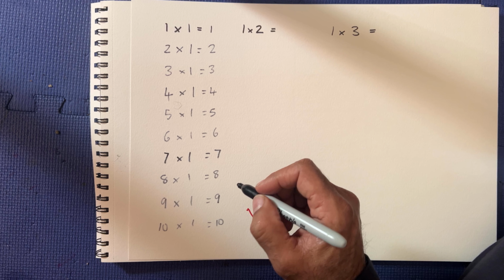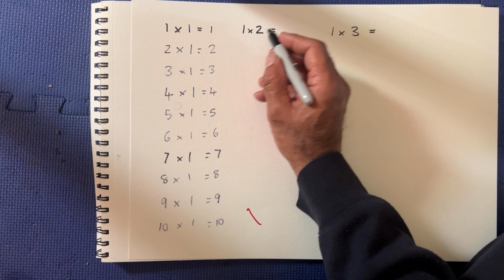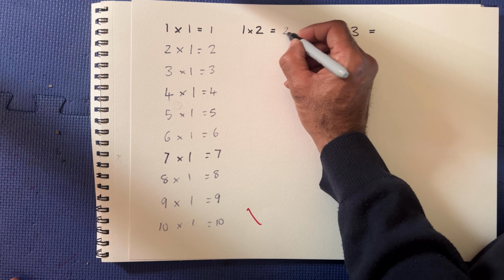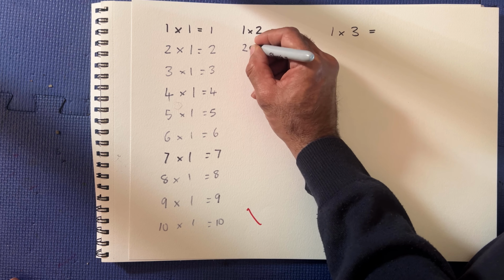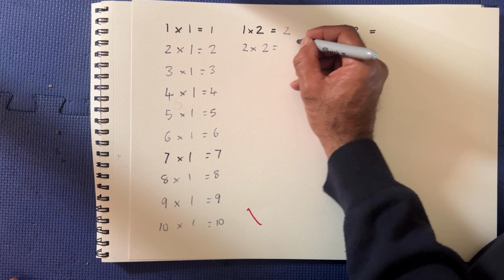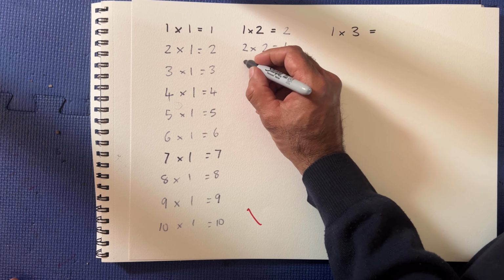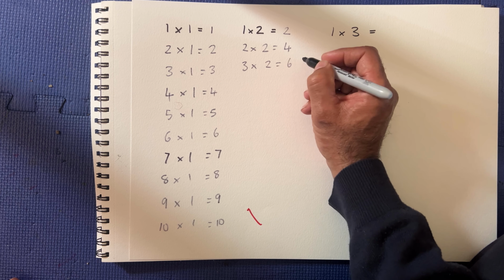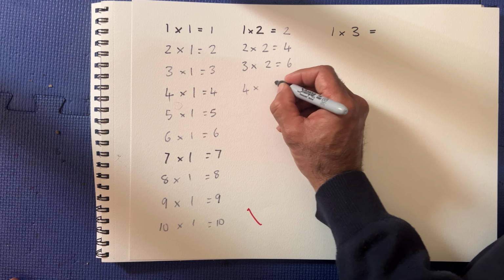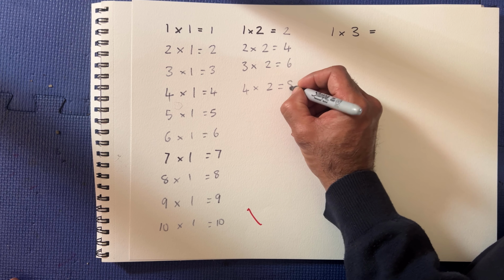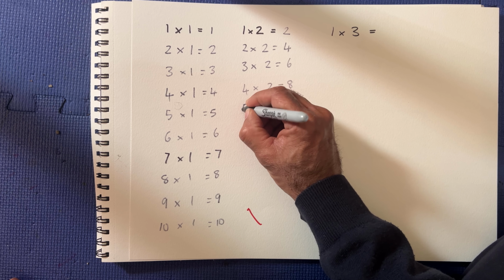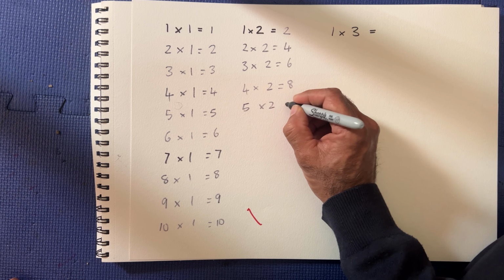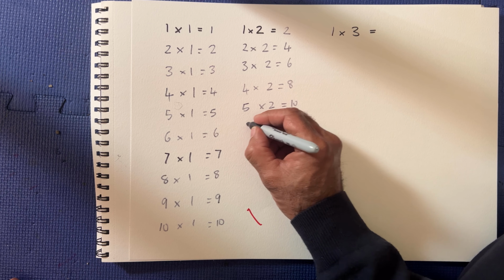So let's now do the 2 times table. 1 times 2 is 2. 2 times 2 is 4. 3 times 2 is 6. 4 times 2 is 8. 5 times 2 is 10.